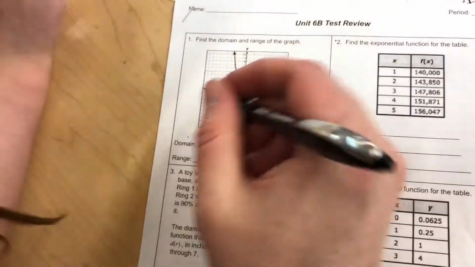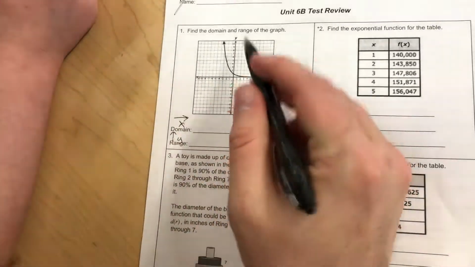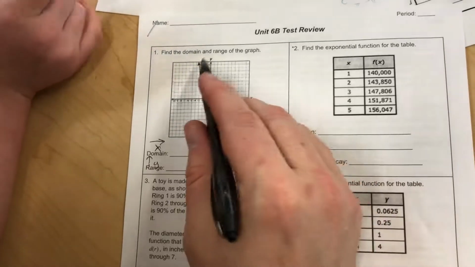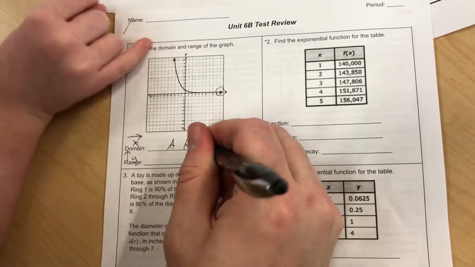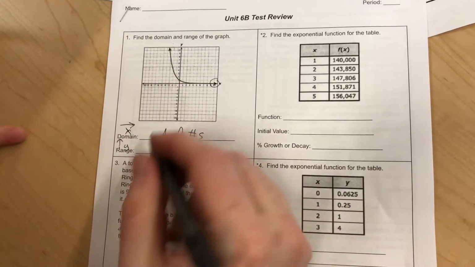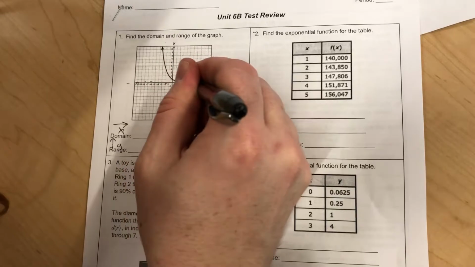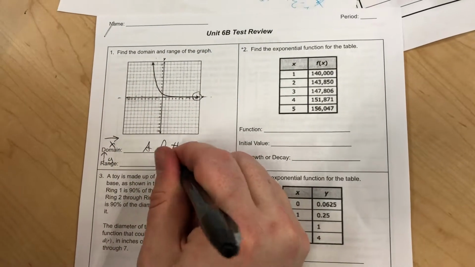So number one, we did this one in class, talking about domain and range of the graph. Remember, domain is x, goes left to right. Range is y, goes bottom to top. The domain of this one, with the graph having the arrows on both sides, is going to be all real numbers, okay? Everything. It doesn't stop going in either direction. The range, because this is my asymptote, we get closer and closer to zero. We never touch it. Its y is greater than zero.